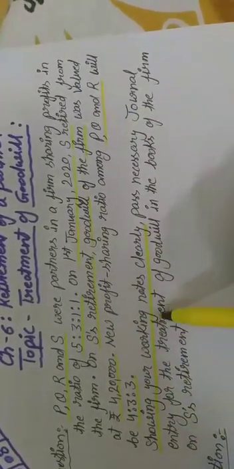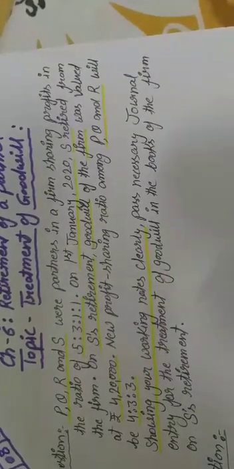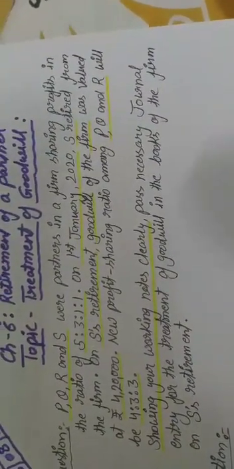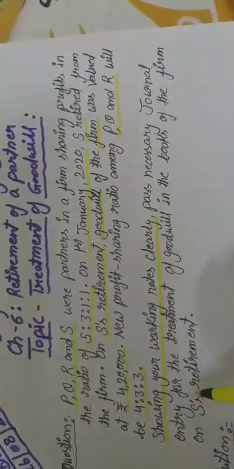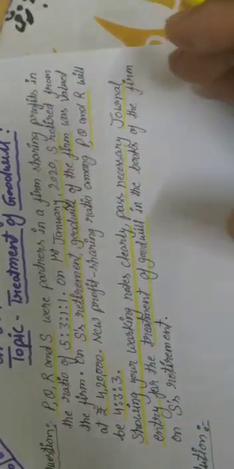But if the question specially asks you to show your working notes clearly, then you have to do your working notes in the fair space where you are solving the question. Pass necessary journal entries for the treatment of goodwill in the books of the firm on S's retirement. We have to pass the journal entries on S's retirement, related to the treatment of goodwill.